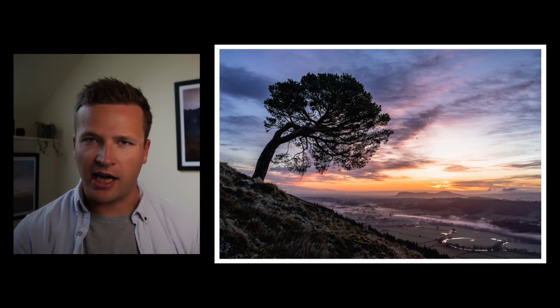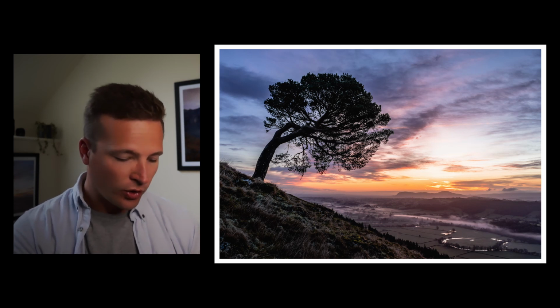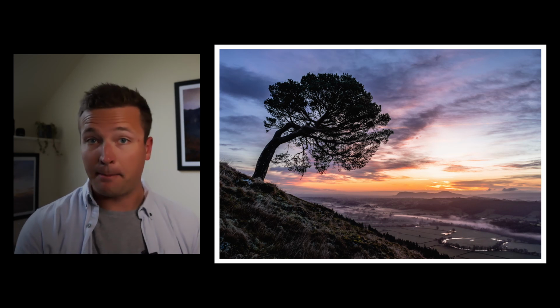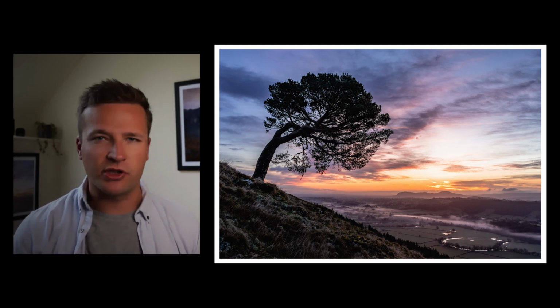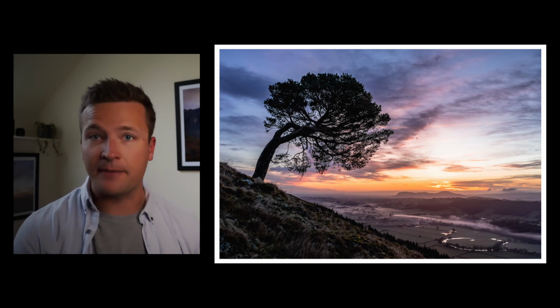Getting color in the sky and a nice sort of contrast in the background to the foreground means that the subject really pops and stands out, and the colors in the sky add so much interest to it that wasn't there in the other photo. So that's a really obvious example of using good light in your photos.